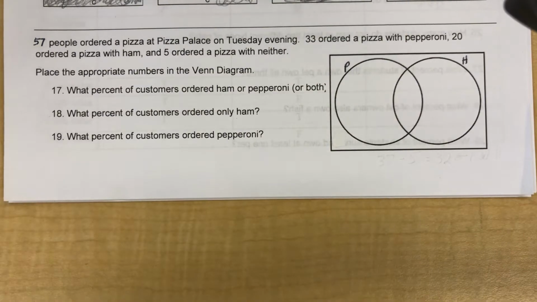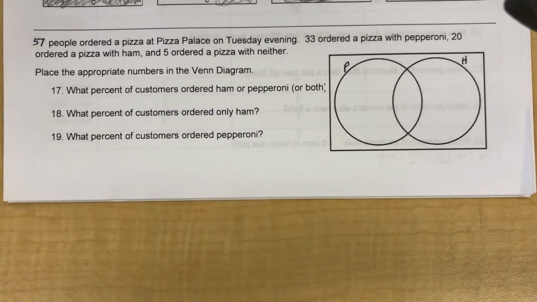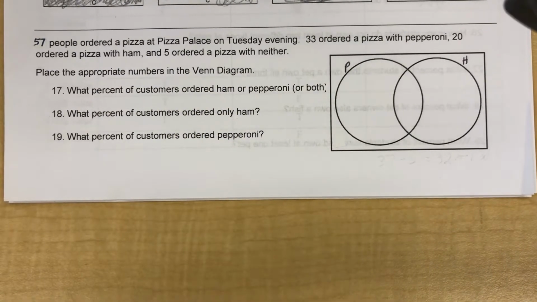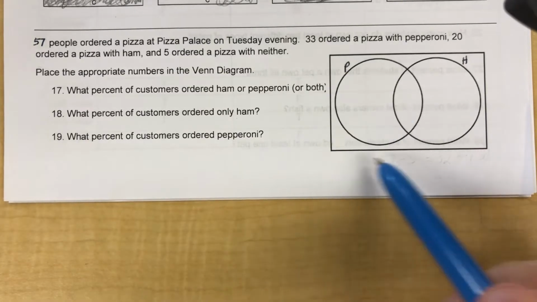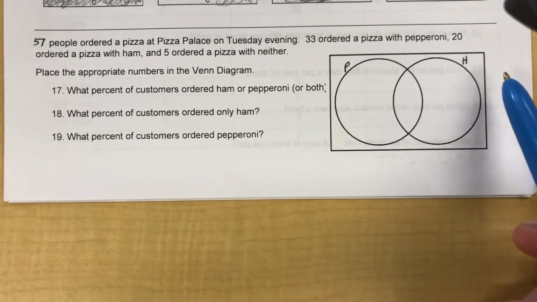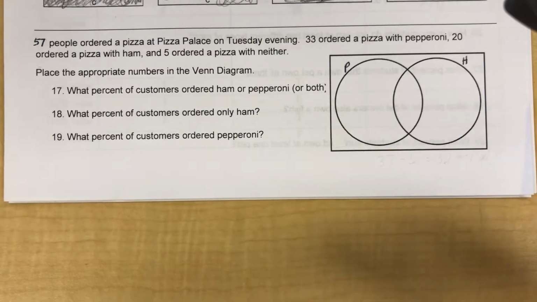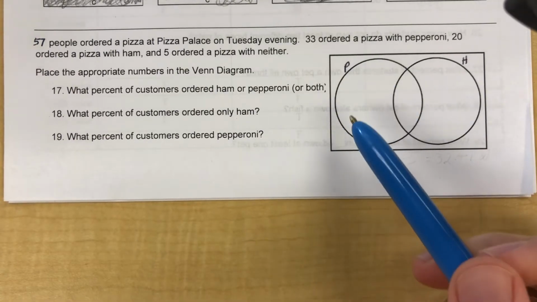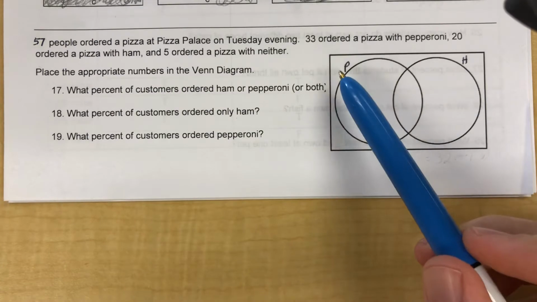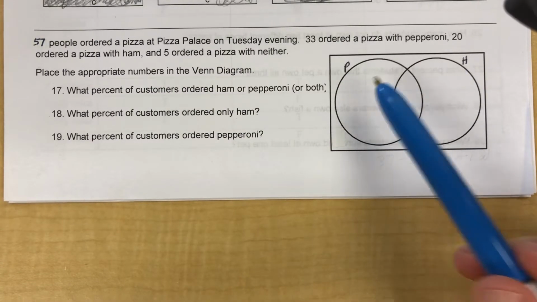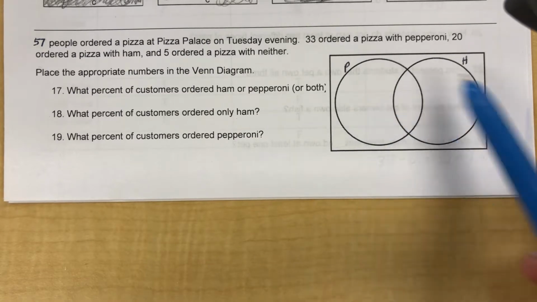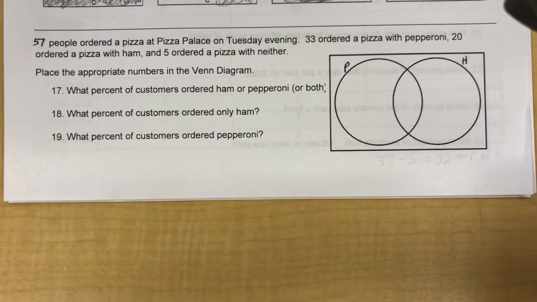We are going to place the appropriate numbers in the Venn diagram. So let's read the problem again and figure out what goes where. But before we do, let me point at the different areas and talk about what they represent. First of all, this big area right here is all the pizzas that were ordered, or 57 people that ordered a pizza. So the total of every number that you see in this rectangle is going to be 57. So all the numbers added together from all 4 regions are going to be 57.